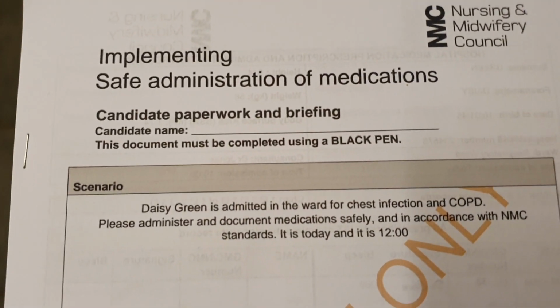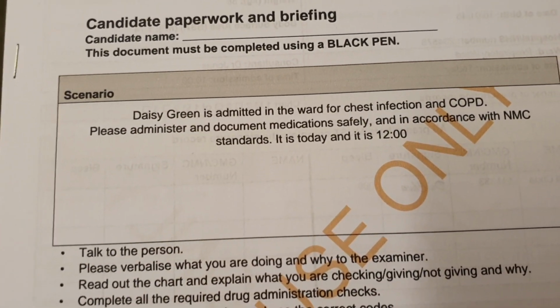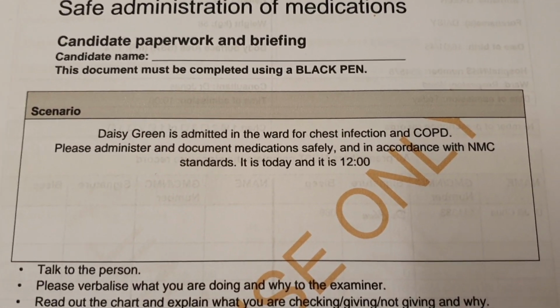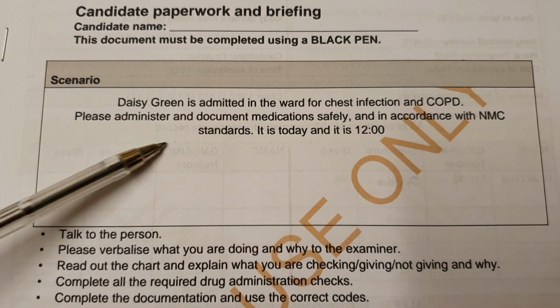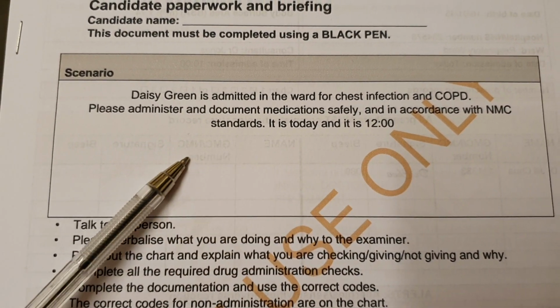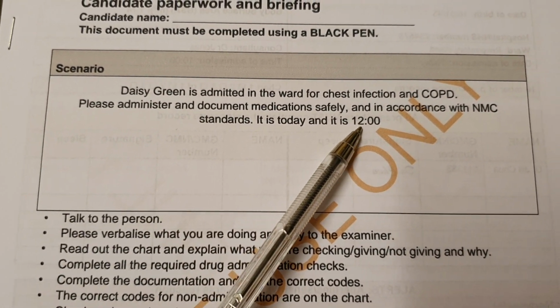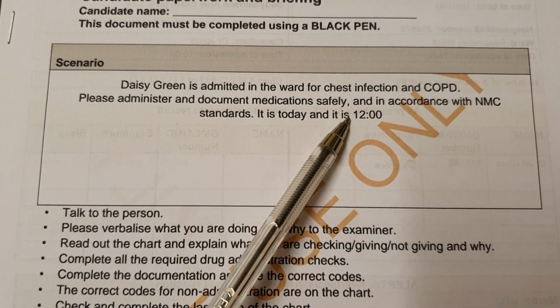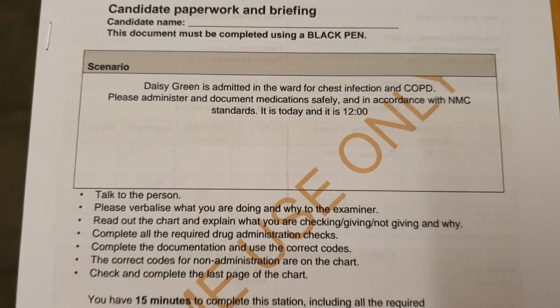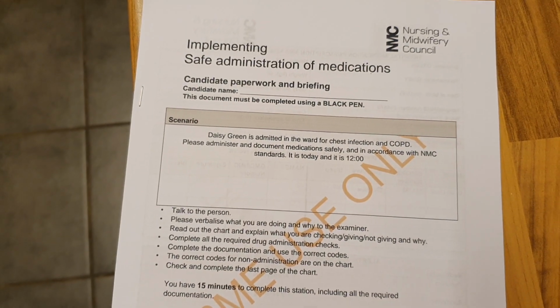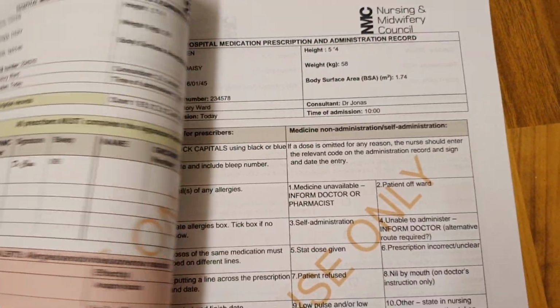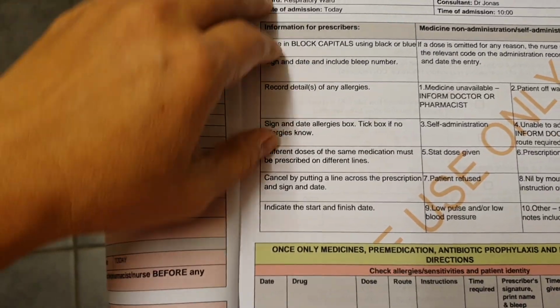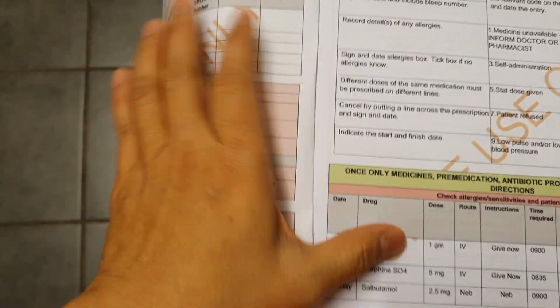Okay, that's the front page. The front page, you need to remember, is where your scenario is. This scenario is from the assessment. You need to remember the drug round is here. This implementation round, you only have 15 minutes. Now it is like a booklet. It is very colorful. Turn the page over.